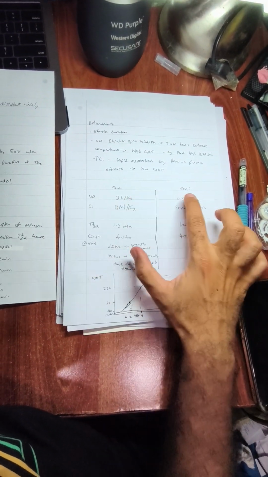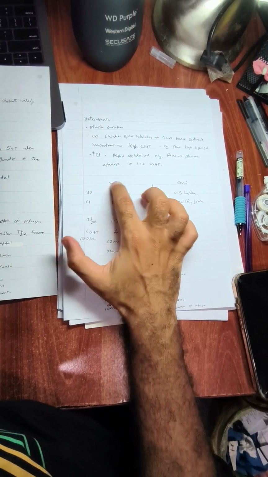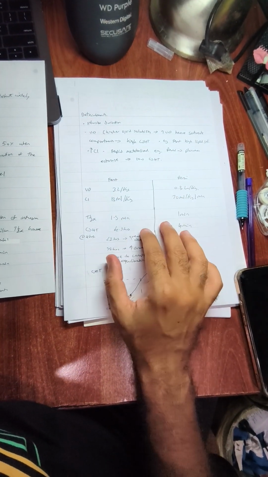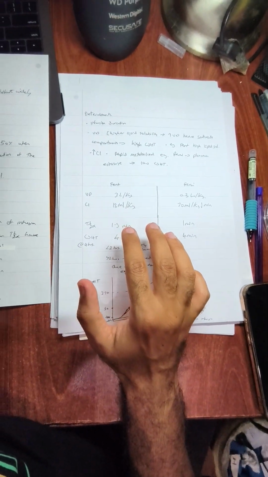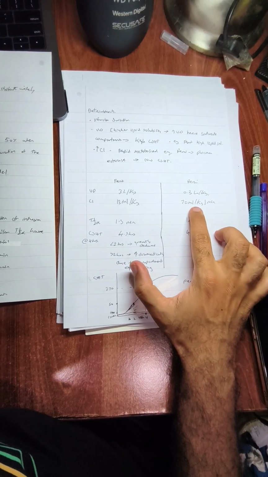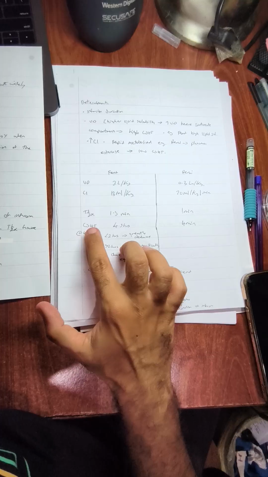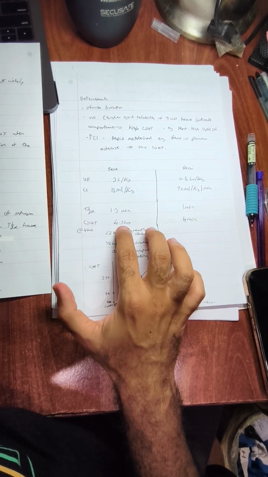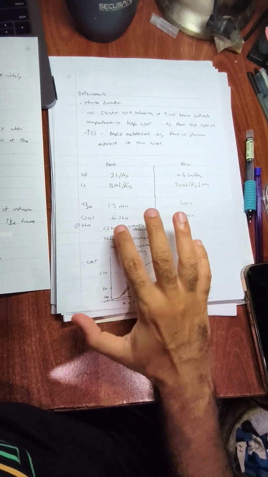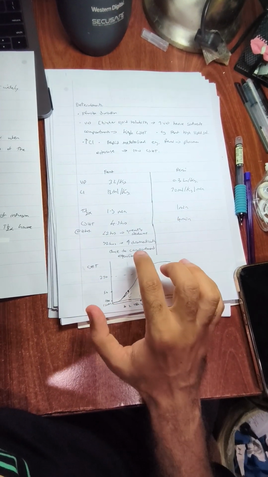The Vd is 3 liters per kg, versus 0.3. By the way, the Vd for all the opioids is pretty much 3 except remifentanil. And there was another one, alfentanil, I believe. Clearance is 13 and 70, so remifentanil has a high clearance. T half-life is 1.5 hours and 1 minute. Context-sensitive at 4 hours is 4.5 hours and 4 minutes. So that shows why there's a difference between these two.